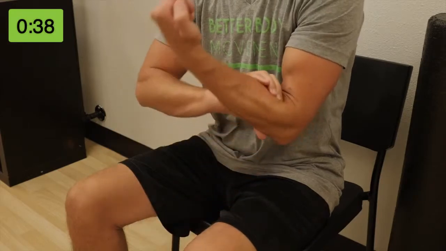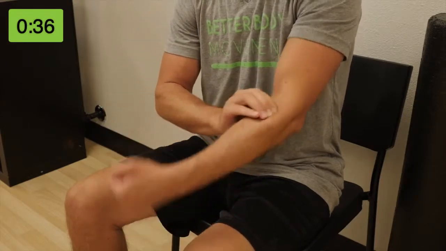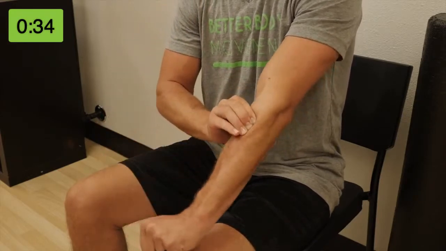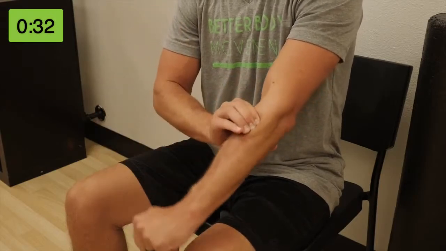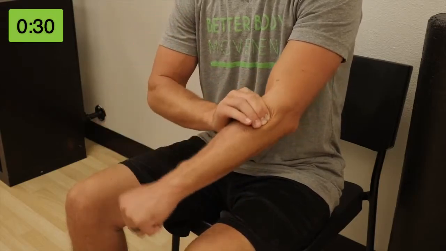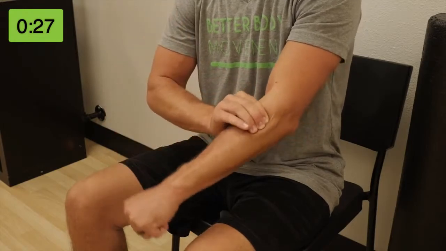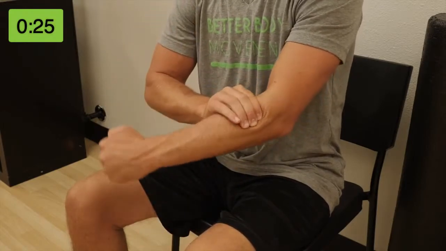Again, bend the elbow, then extend while you rotate the wrist. Notice my hand goes palm to chest, then palm to floor while I'm extending my elbow. Perform 7 to 10 repetitions and then move on to the next tender spot and repeat.